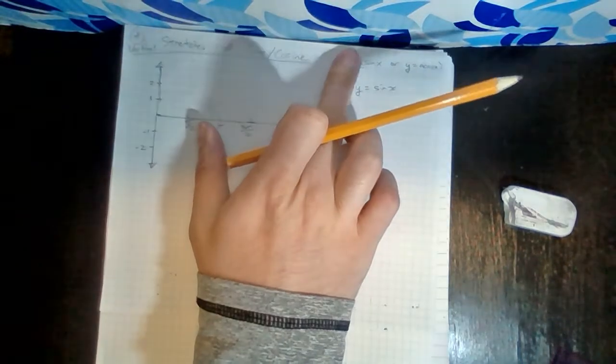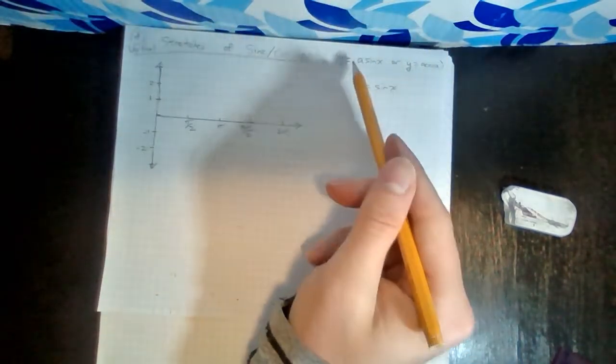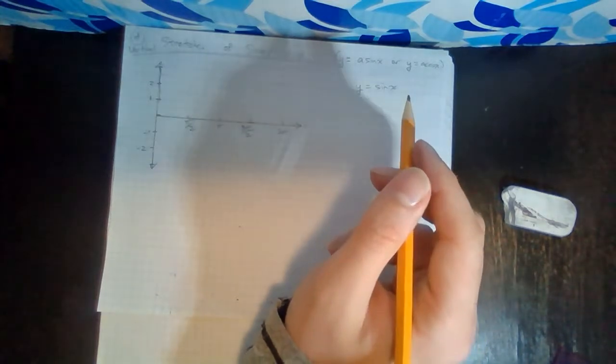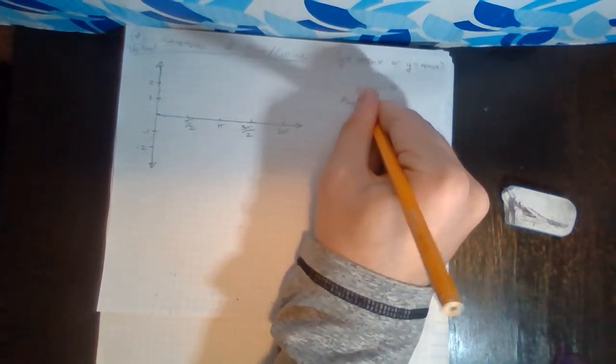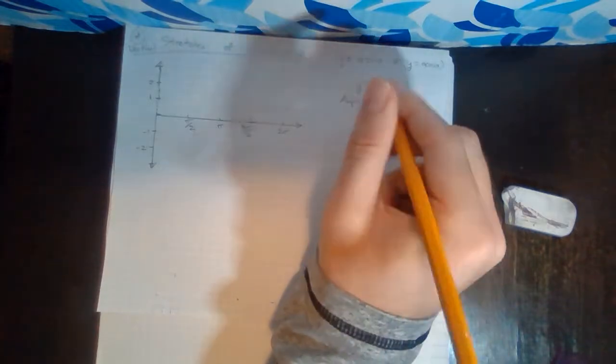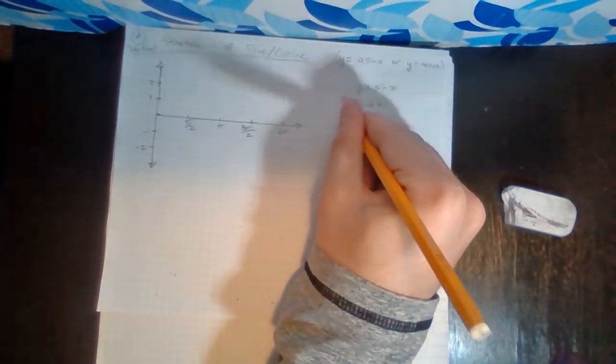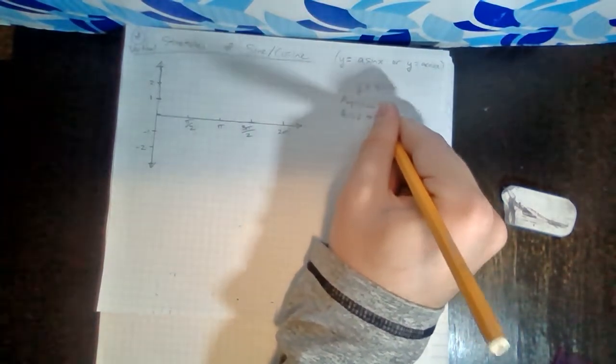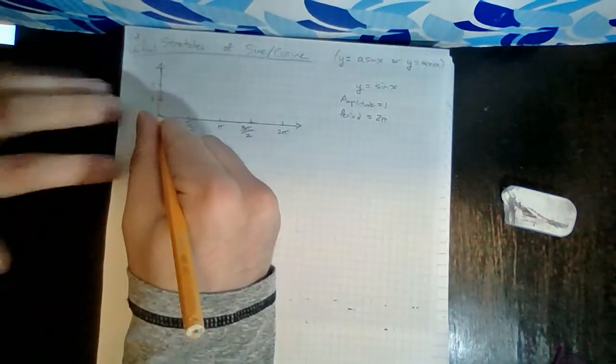So we have our parent function, and the whole function is going to get multiplied by some value.